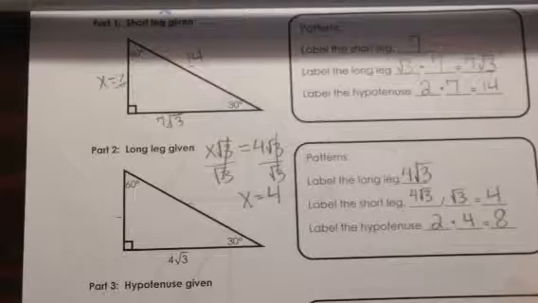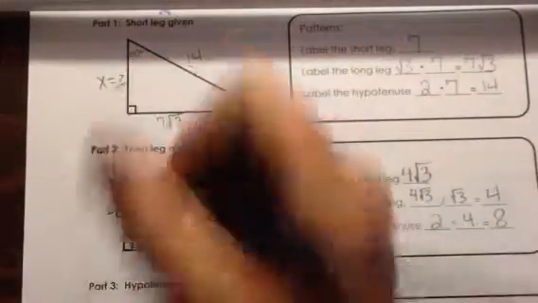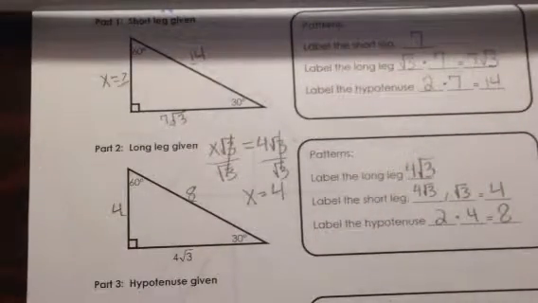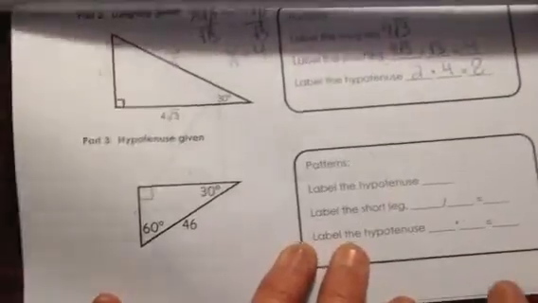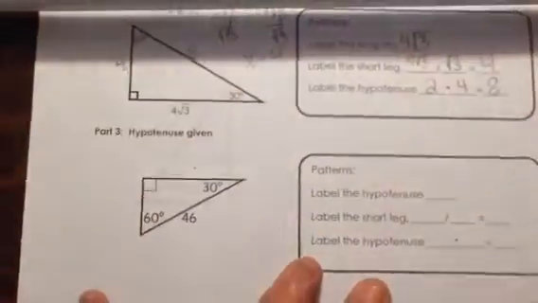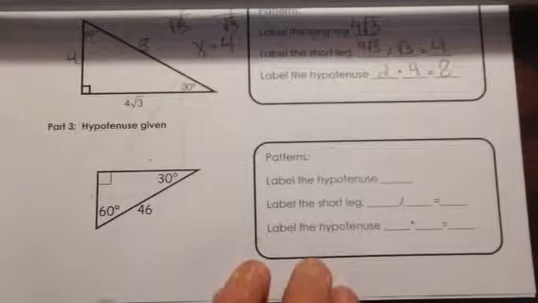So that would be 8. So hypotenuse is 8. And the short side is 4. It's kind of one of those things that you almost get it and then you're like, oh, I'm lost. So it just takes a lot of practice.